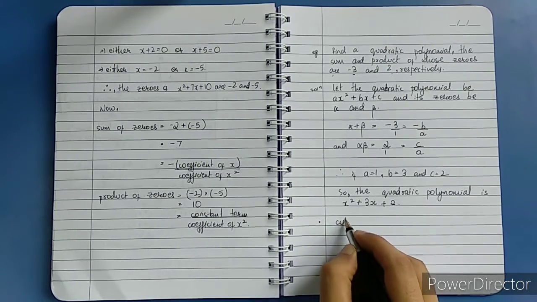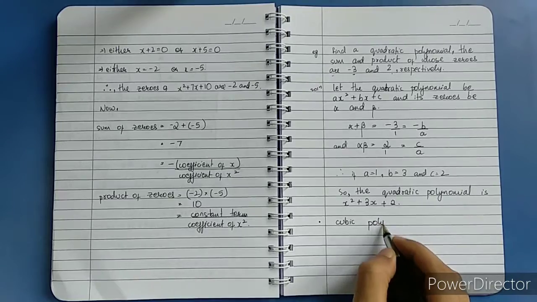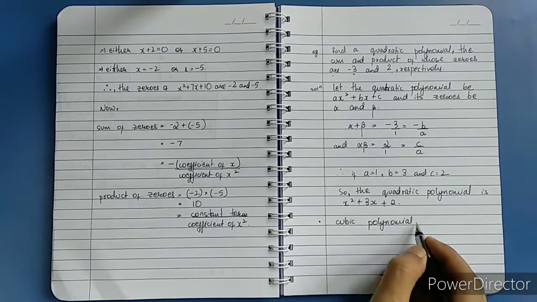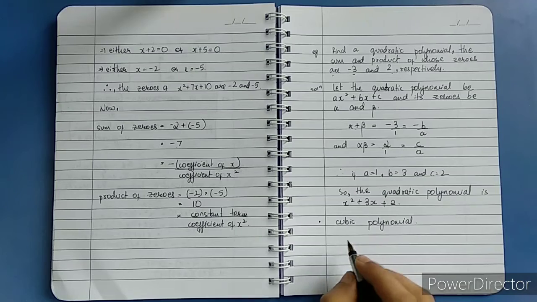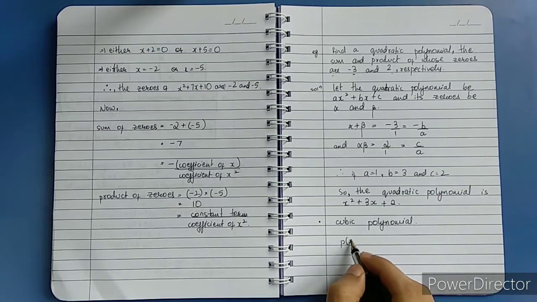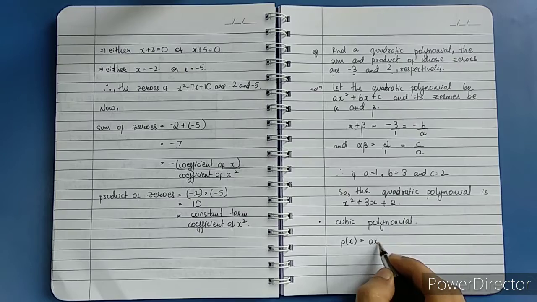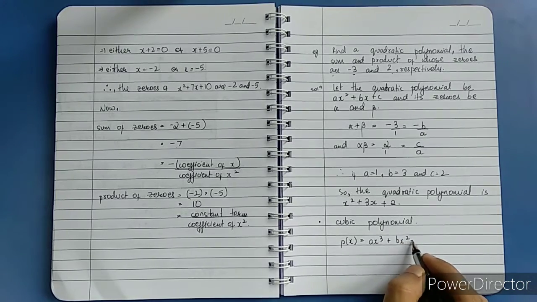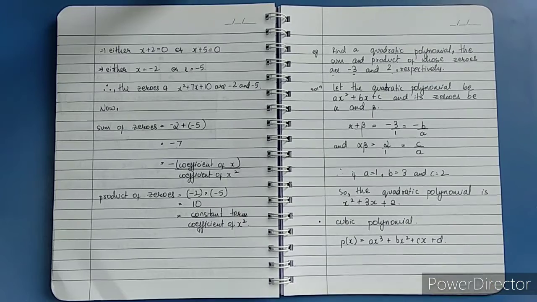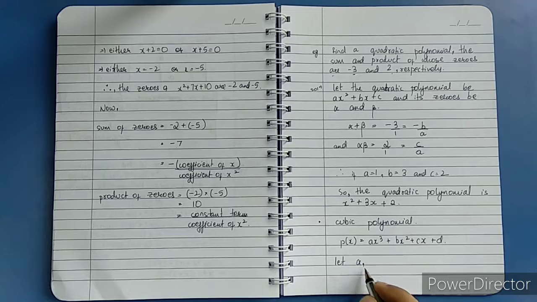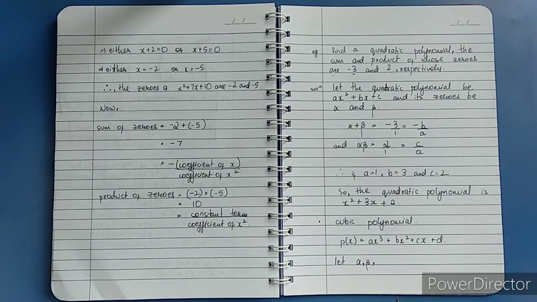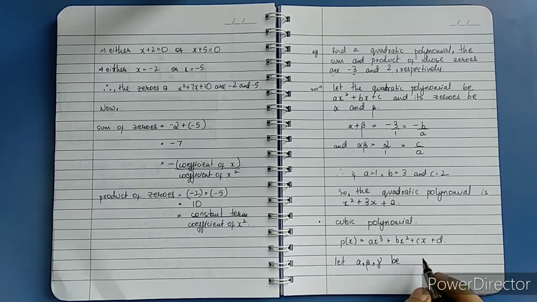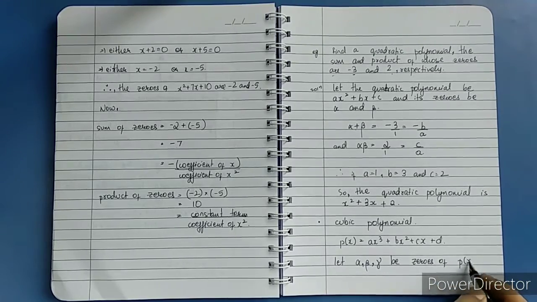Now we saw about linear, we saw about quadratic. Now we'll see about a cubic polynomial. Say a cubic polynomial is p of x equals ax cube plus bx square plus cx plus d. Since the degree is 3, there should be 3 zeros. Let alpha, beta, gamma be zeros of p of x.